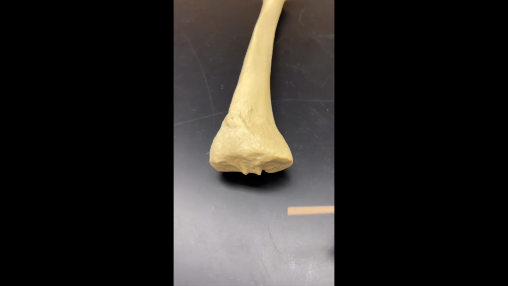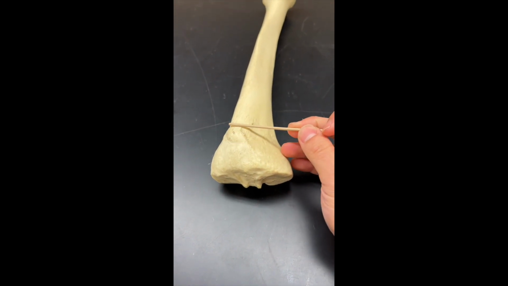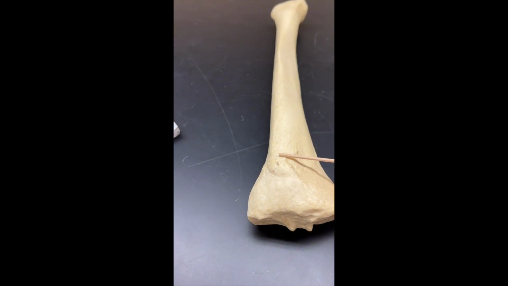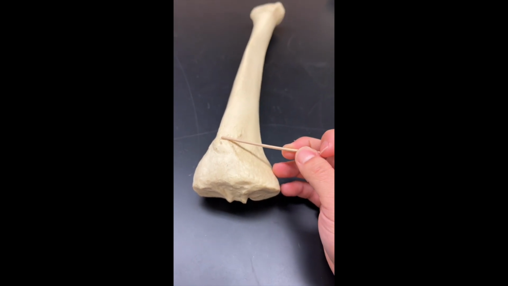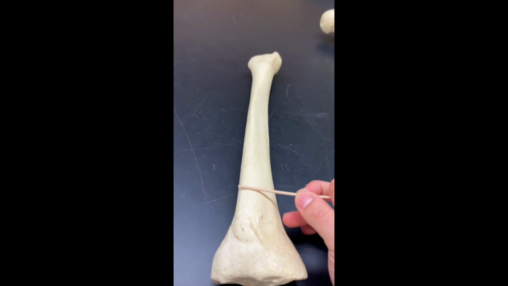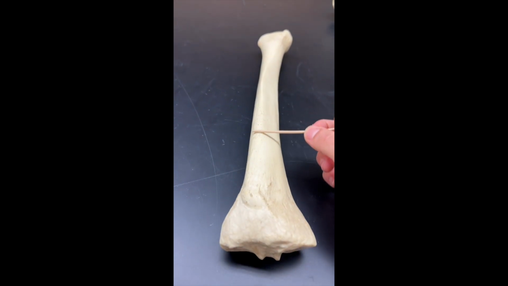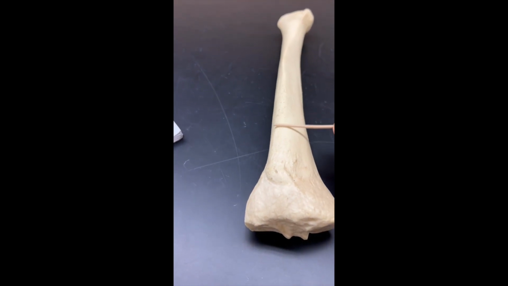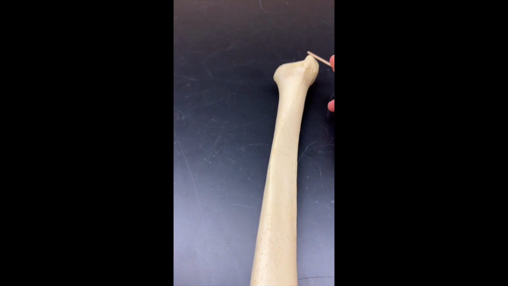And then the tibial tuberosity is this bump and rough spot right underneath the condyles. And the anterior crest is going to be right underneath the tibial tuberosity. This is the anterior side of the tibia, so underneath it, that ridge. And then medial malleolus, already pointed out.